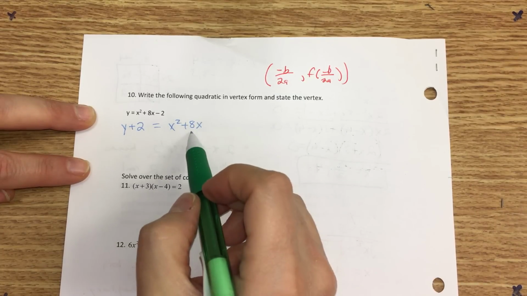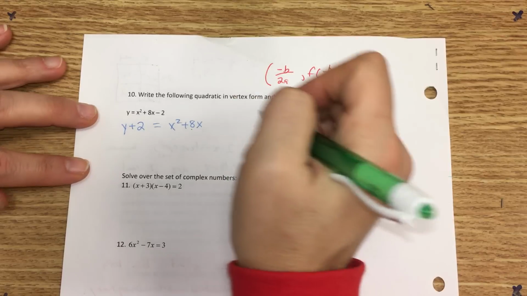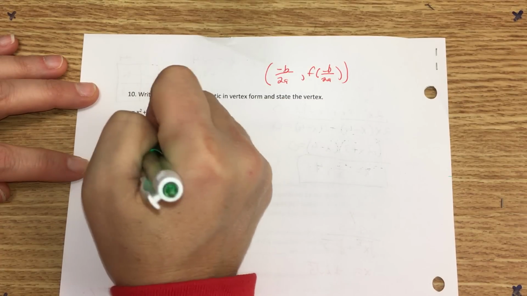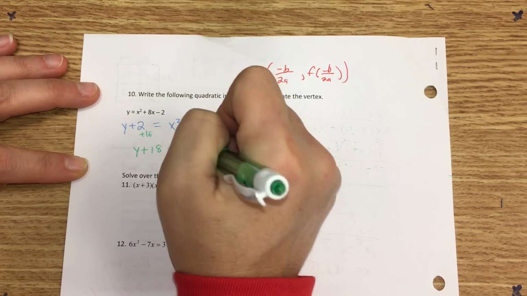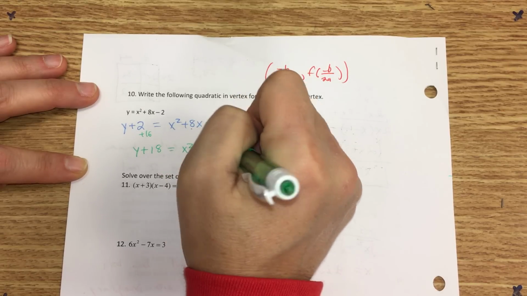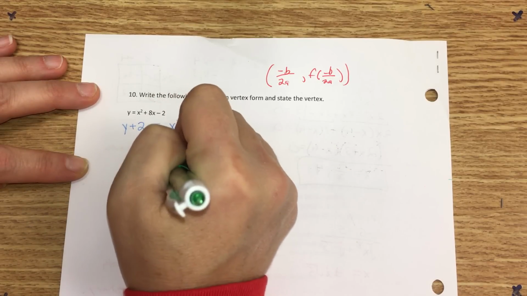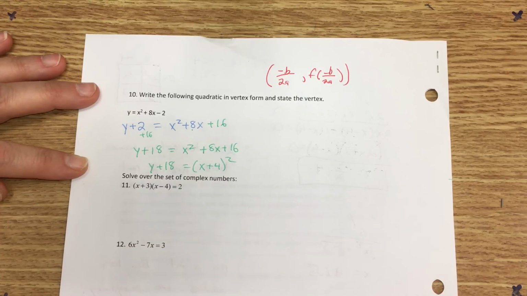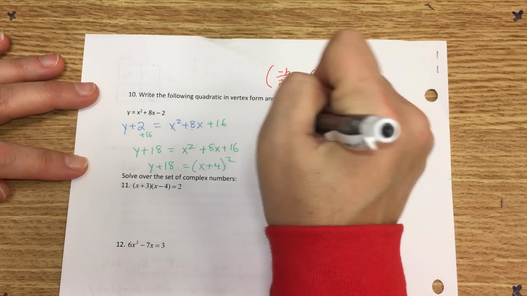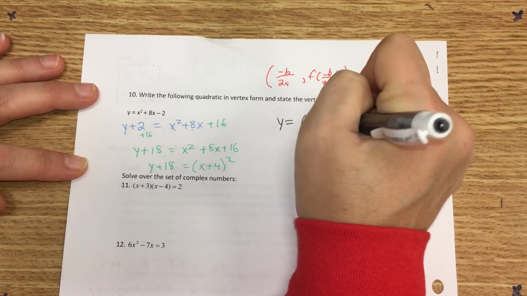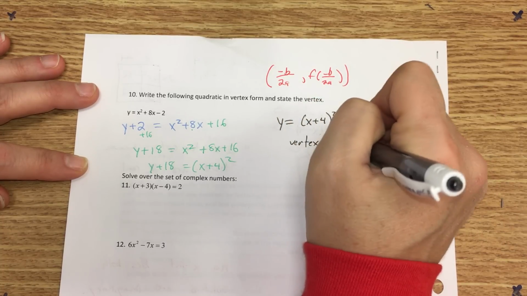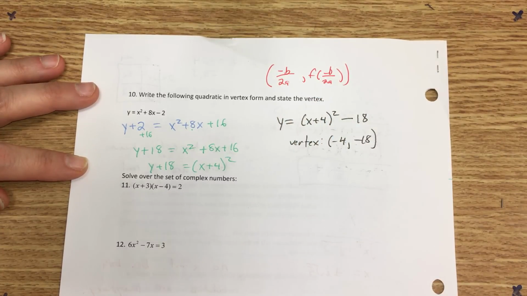So I'm going to start by adding the 2. Now I'm going to think, okay, here's my b, 8. 8 divided by 2 is 4. 4 squared is 16. So now I've got y plus 18 equals x squared plus 8x plus 16. And that factors, so I've got y plus 18 equals x plus 4 squared. And then all I have to do to finish it up is subtract the 18. And I get y equals x plus 4 squared minus 18, and state the vertex. The vertex is negative 4, negative 18. Ta-da!